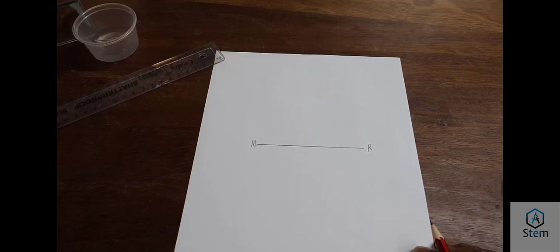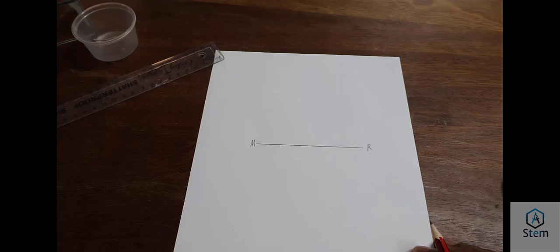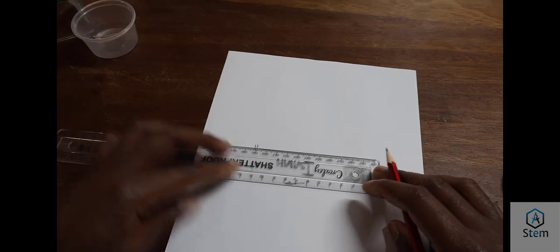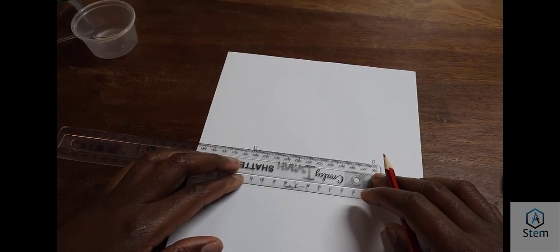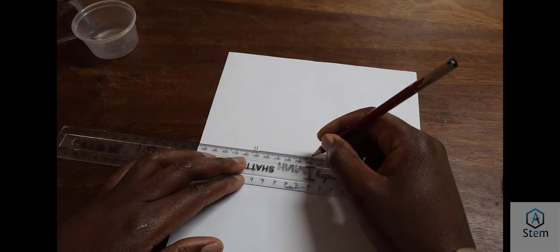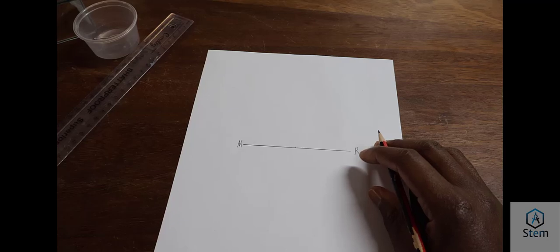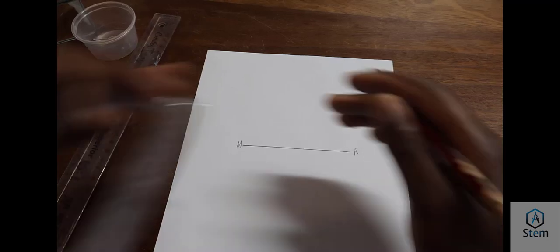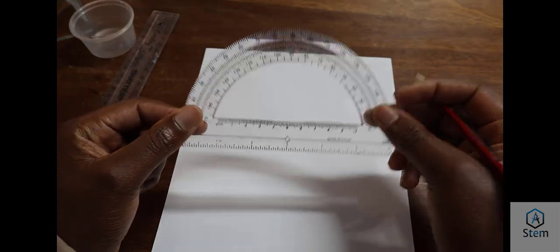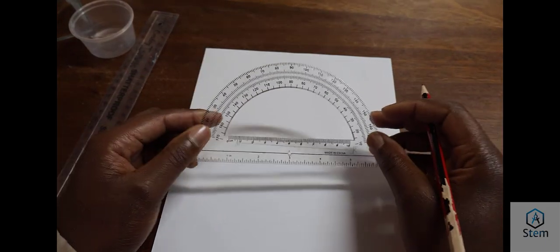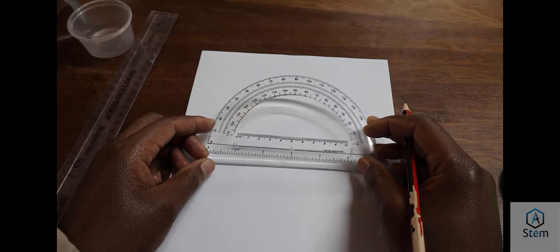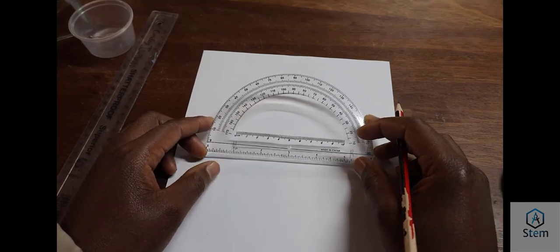Draw a normal to this line that passes through its center. Label the normal NL. Okay, so we need to figure out the middle of MR. Okay, there we go, somewhere here. You don't have to beat yourself to be perfectly in the middle. All right, and using the protractor is one of the important skills that will be tested in these kinds of experiments.